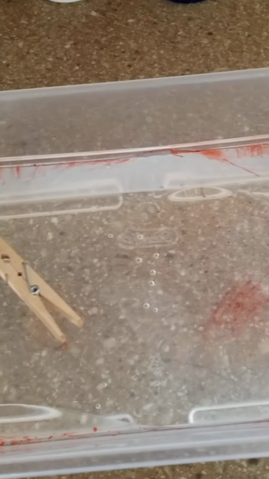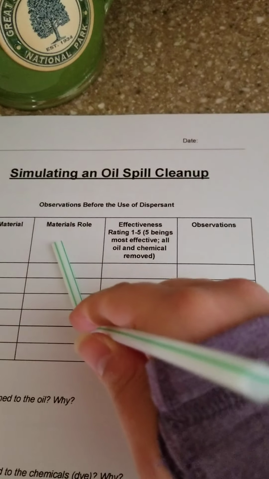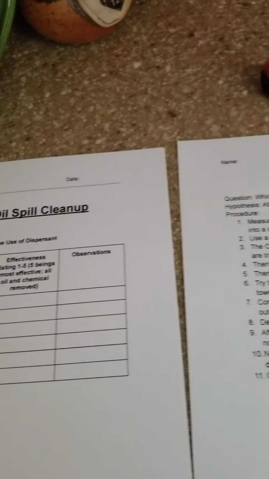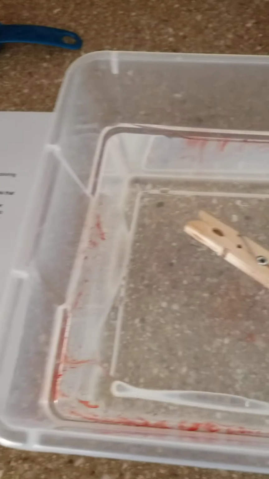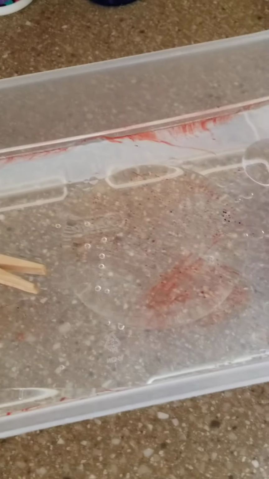Okay? So our first material that we're going to use is the straw. Okay? So for type of material, you're going to put straw, and I'm going to see how well I can collect this. Now, what kind of material role do you think it will be? Will it be an absorber, a boom, a dispersant, or a skimmer? All right, let's try it out.